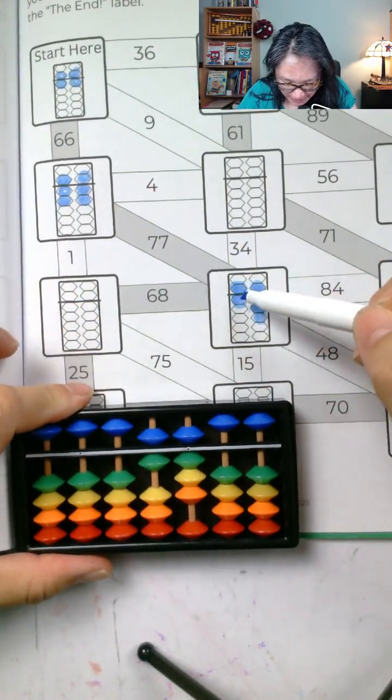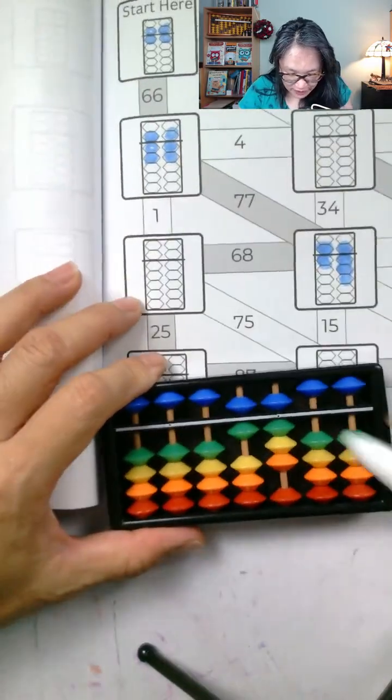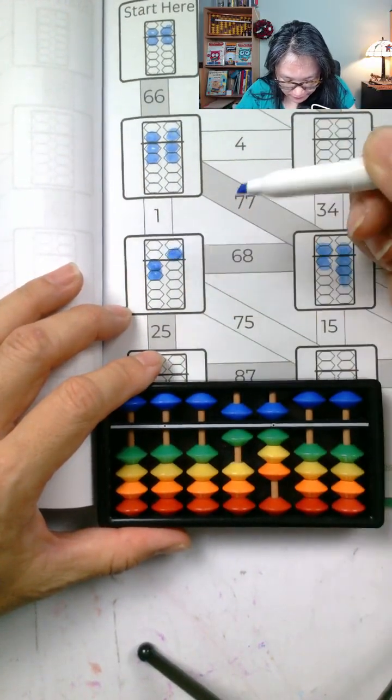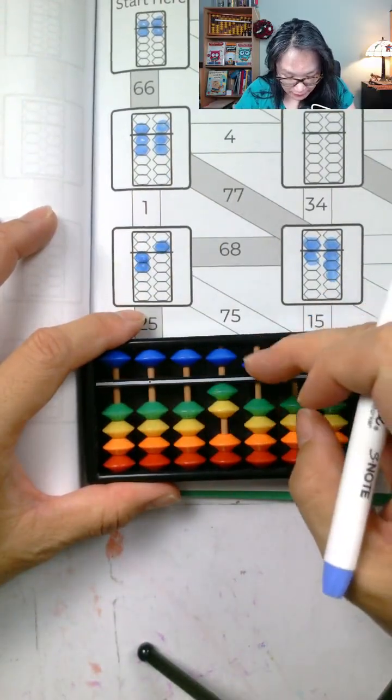So we have 68, and then we have 25. 25 looks like what? So we have a 20 and then 5. Right. So when we're looking, we have 20 and then we have 5.